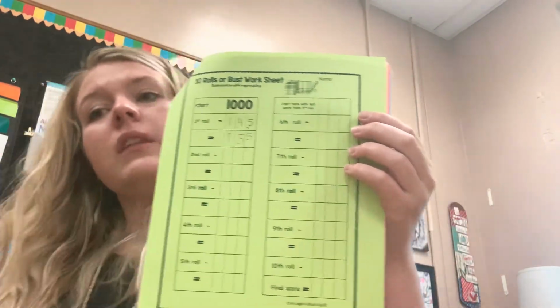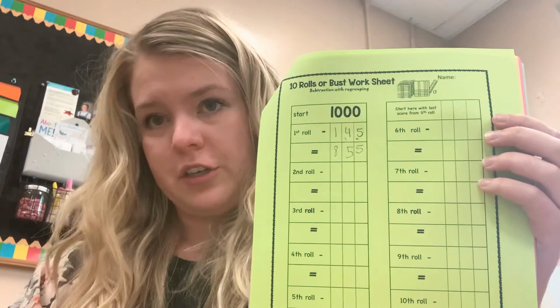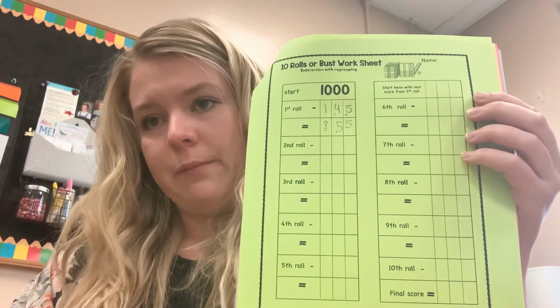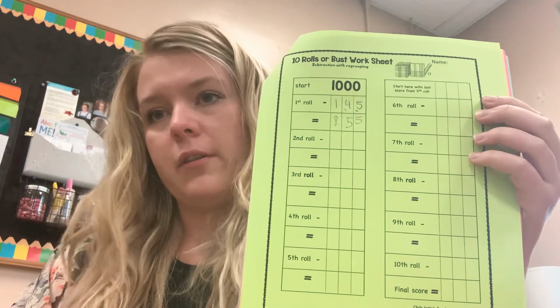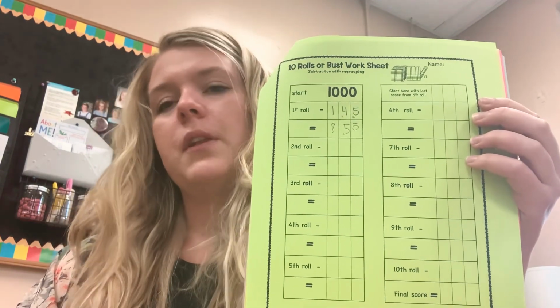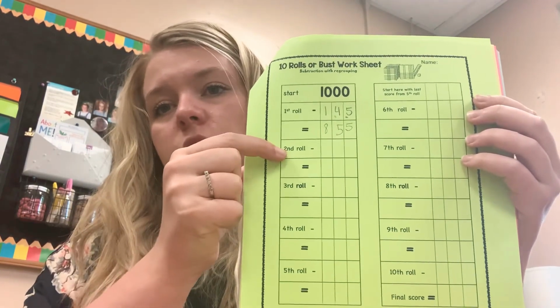Now, if you have a partner to play with, it would be your partner's turn. But since we don't have partners right now, well, if you're working on it alone, you don't have a partner. If you're working with someone, then it's your partner's turn. But if you're working alone, then you just take your second turn. So, once again, you'll roll your dice, make the smallest number possible. So this time I got a 5, a 2, and a 5.